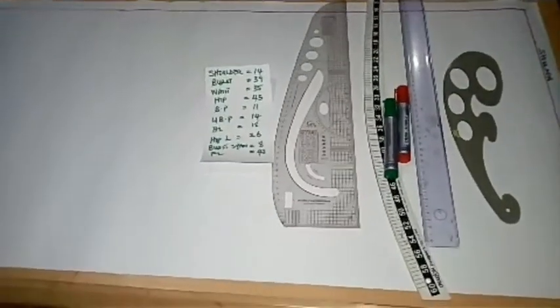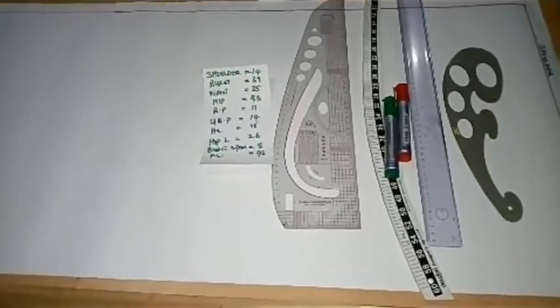Today's lesson is going to be the drafting of a shift gown, as you can see on the screen.